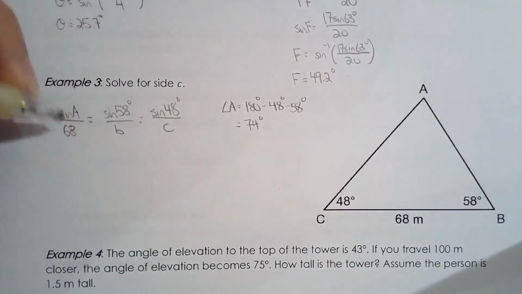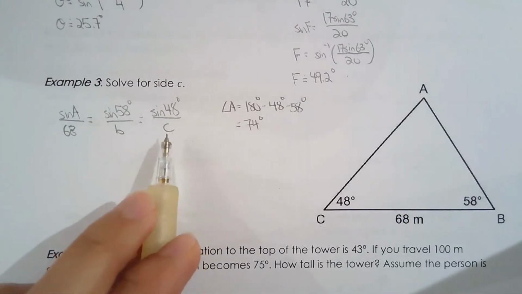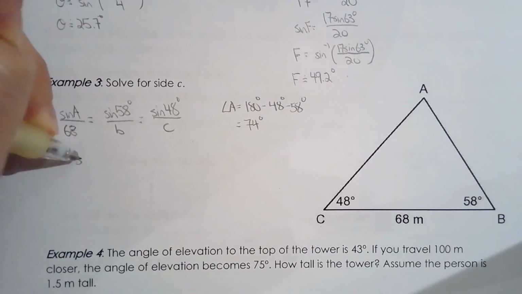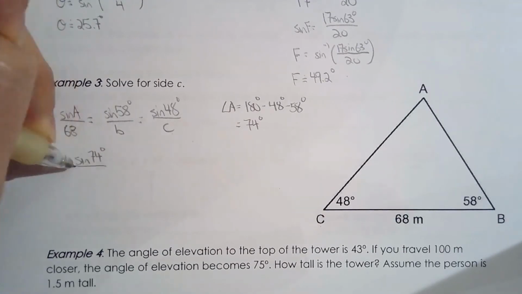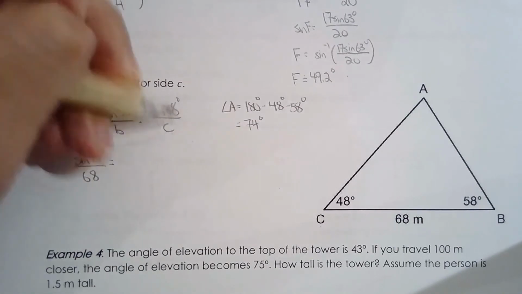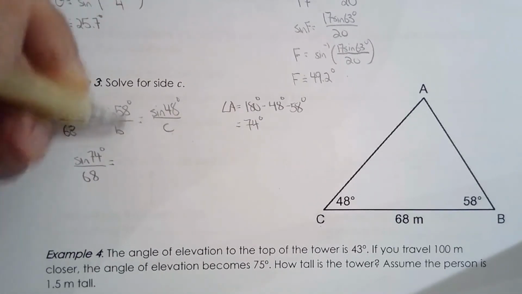Now that I have angle A, I have one of the three ratios completed, so I am good to go. I actually put a C at the bottom, but you know what? It's a good example of what extra steps you need to take. So I'm going to go with that. So since angle A is 74 degrees, sine of 74 degrees over 68 is equal to, and we want to solve for side C, so we really don't care about this ratio in the middle here.